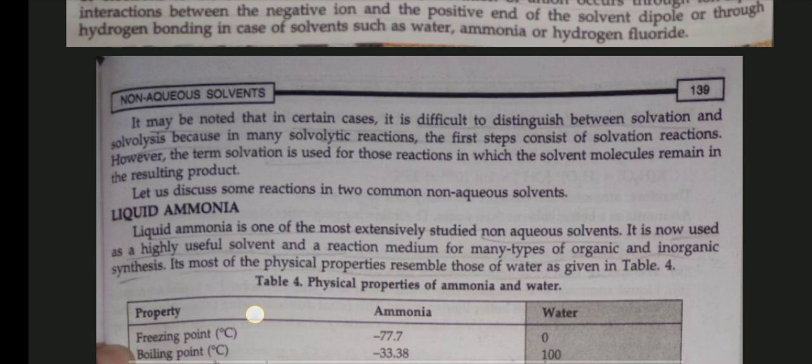Liquid ammonia. Liquid ammonia is one of the most extensively studied non-aqueous solvents. It is now used as a highly useful solvent and a reaction medium for many types of organic and inorganic synthesis. Most of its physical properties resemble those of water, as given in table 4.